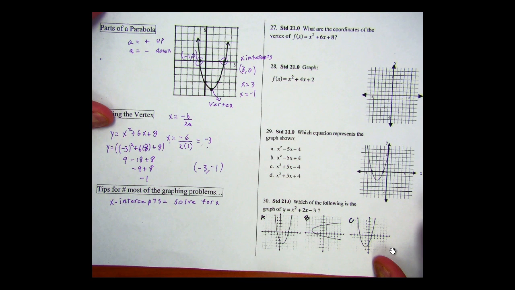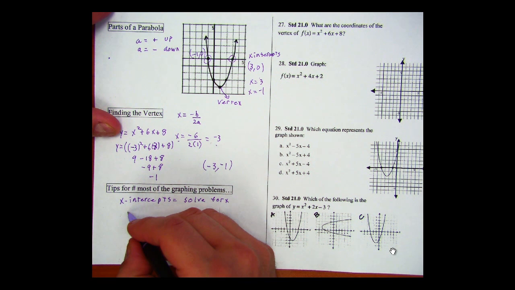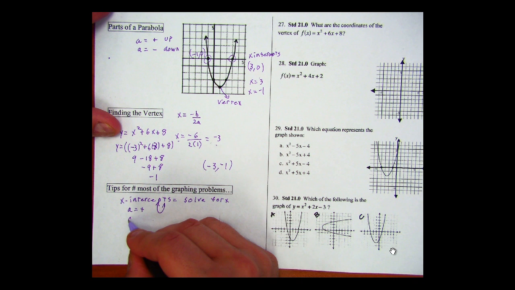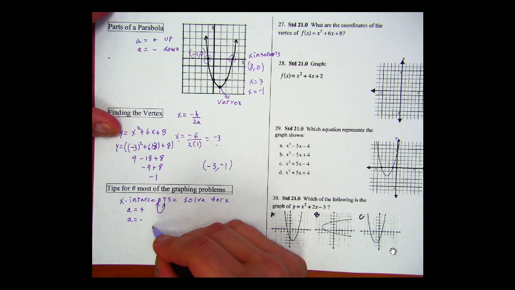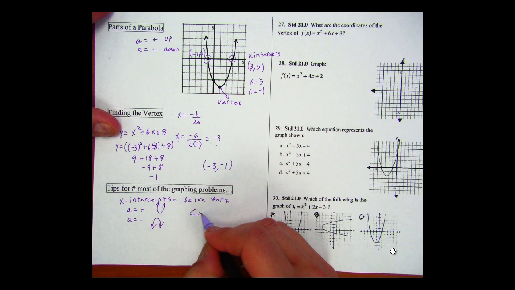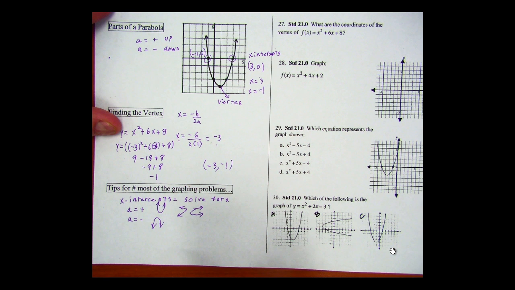equation. Another tip is that if A is positive, the graph will go up. If A is negative, the graph goes down. We didn't learn any types that go from side to side, so if you have a side-to-side parabola, you can cross it off because it's not one of the ones that we study.